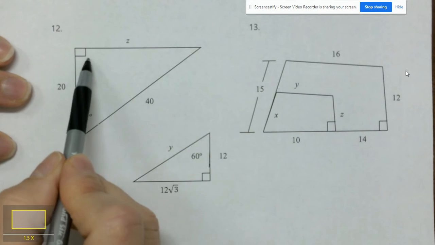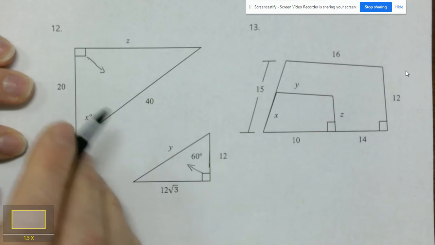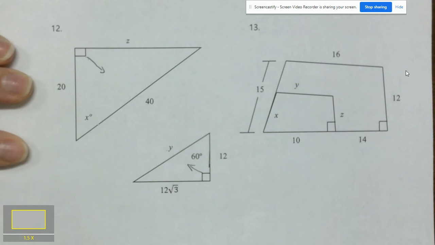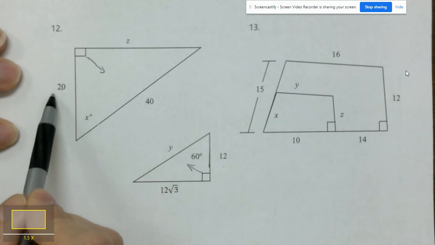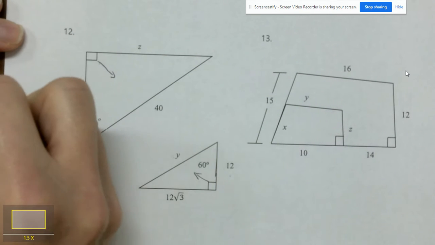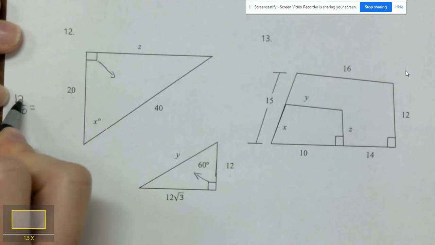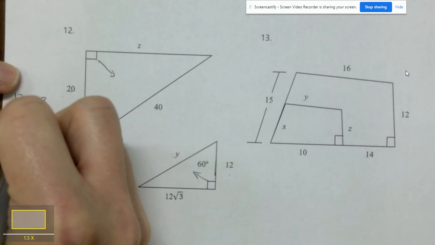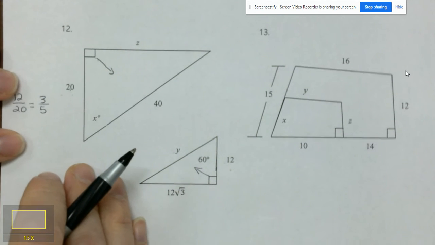So here's our hypotenuse. If I draw this arrow across from our right angles, that means 40 is to y. That also means that this side here corresponds to this side here, 12 is to 20. Let's write that one down because that one gives us the ratio of our scale factor. So 12 is to 20 will simplify to 3/5. I can take 4 into both of those. So my ratio here is 3/5.